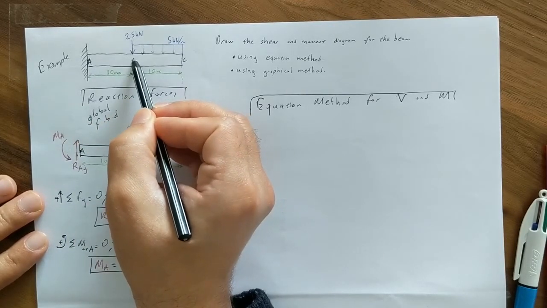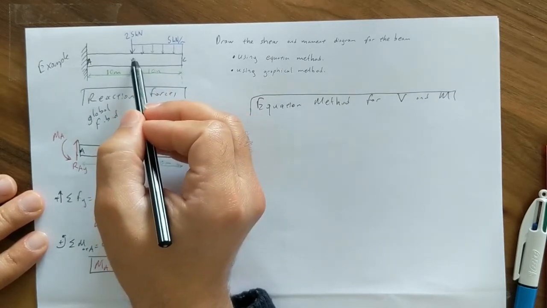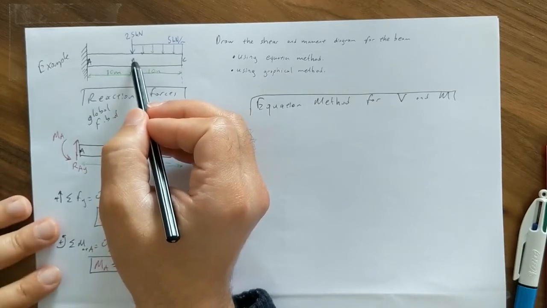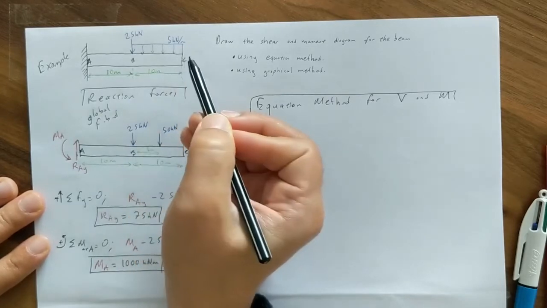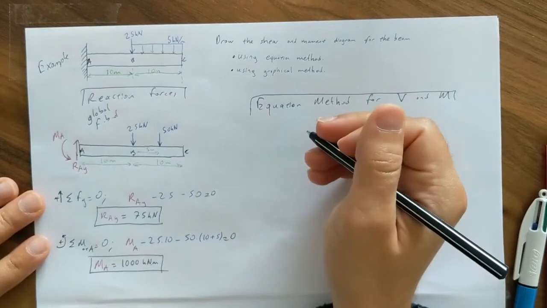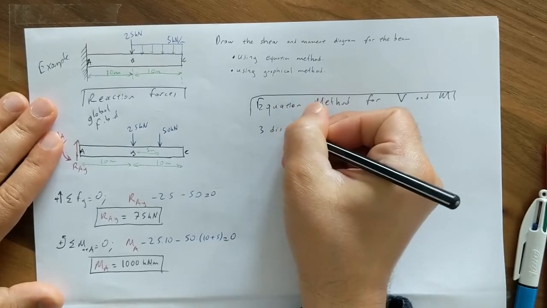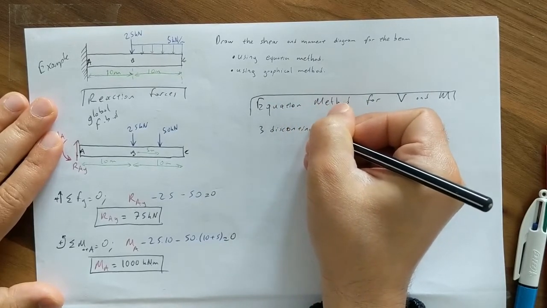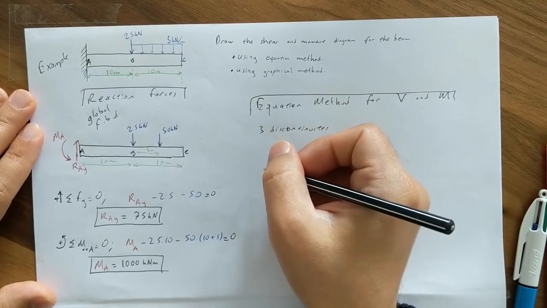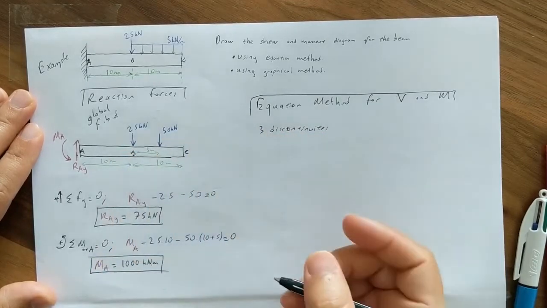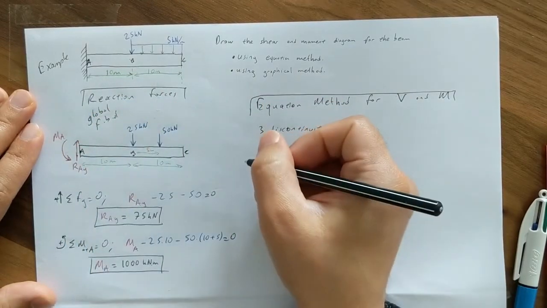There is a point load, and between B and C there is no change. There is a distributed load, but it is not changing. It is continuous. Therefore there is no discontinuity between B and C, and at C there is a discontinuity, which is the end of the beam and also end of the loading. Therefore we say there are three discontinuities. So we have two regions, AB and BC.